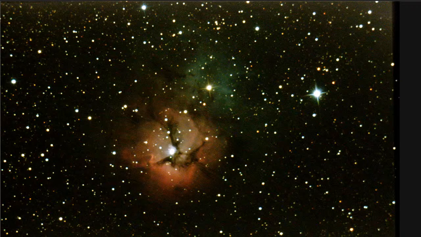The red portion down on the bottom is an emission nebula, and the dark streaks running through it that divide it into 3 parts, which is why it's called Trifid, which means divided into 3 lobes, is actually dark nebula. And then the blue portion up here is actually a reflection nebula. So it's kind of a 3-in-1 nebula with all kinds of things, just in one pretty thing.